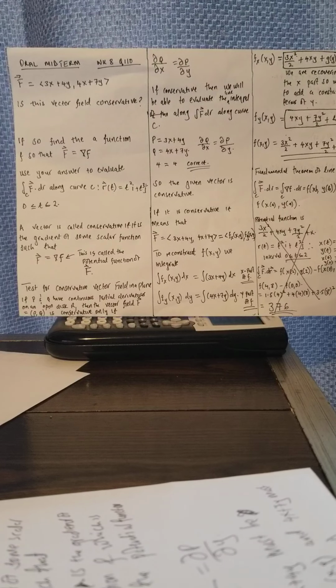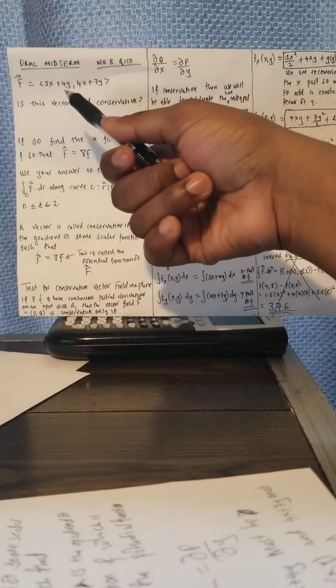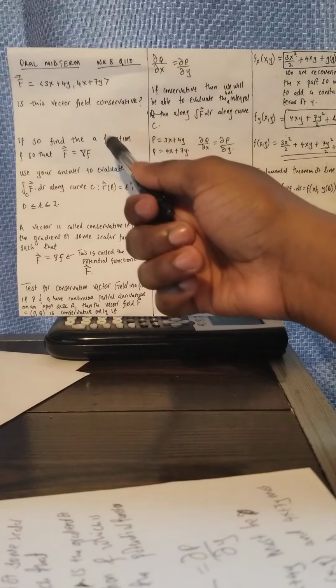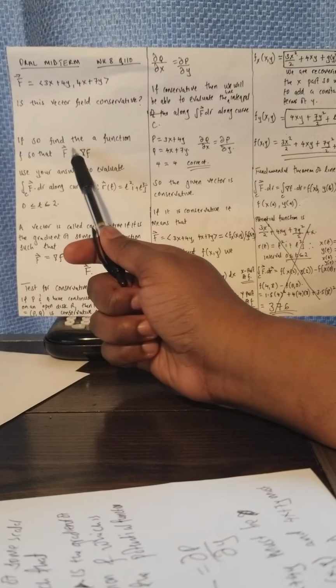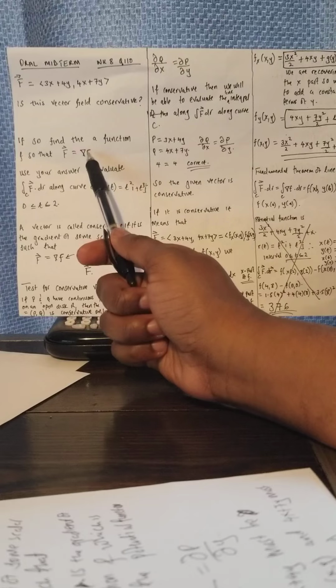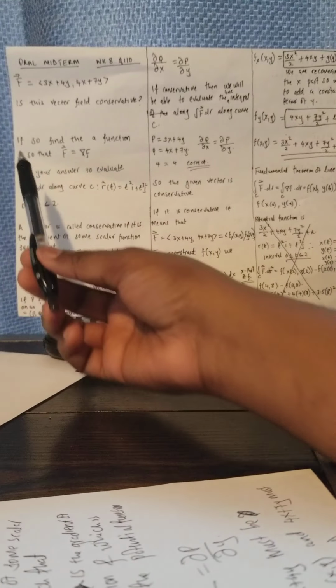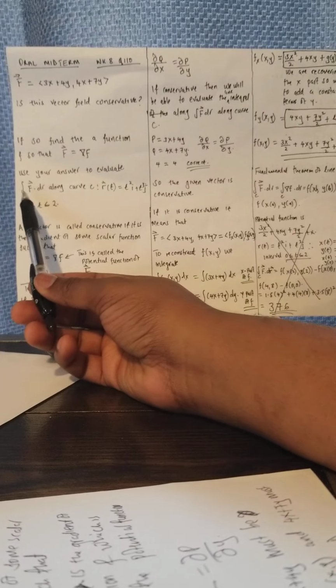Hello, so my question was for homework 8, question 10, and we are told to consider the vector field F, which we are given here, and we're asked whether this vector field is conservative. If it's conservative, we are supposed to find the function small f, so that the vector field F is the gradient of small f. And then once we find this small f function, we are to use our answer to evaluate this right here.